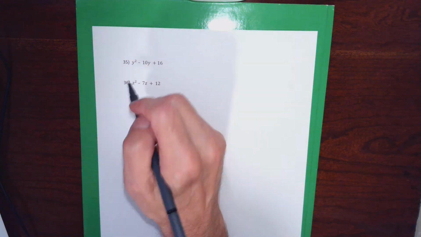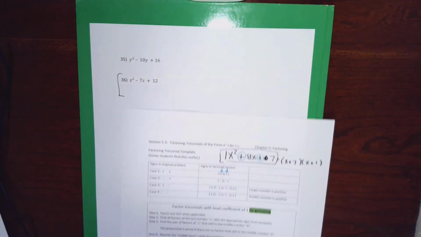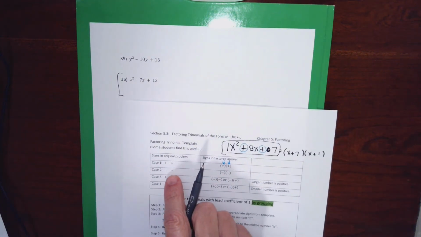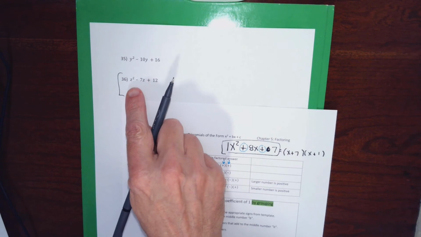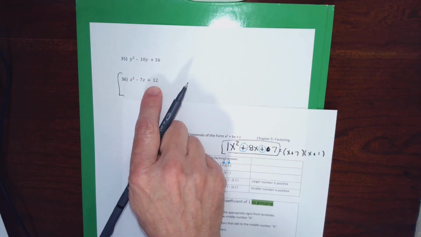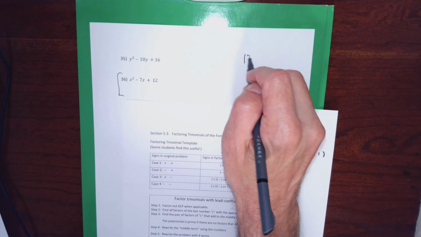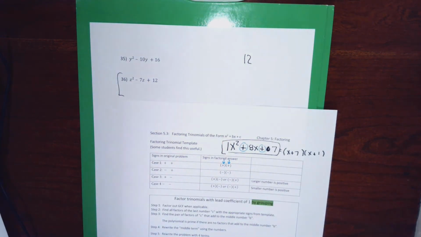So I'm going to work on 36. 36, that's the second row of my template. The signs in the original problem are minus first and plus second. So when I'm writing down the factors of 12, I need them both to be minus. So I'm going to, for my 12, find the factors of 12, make them both negative.